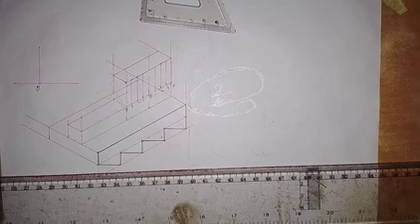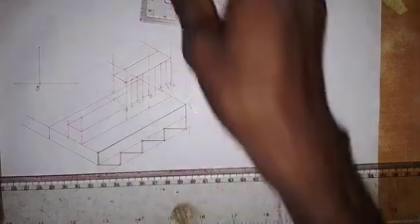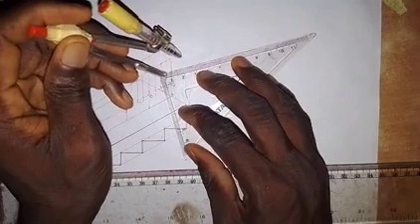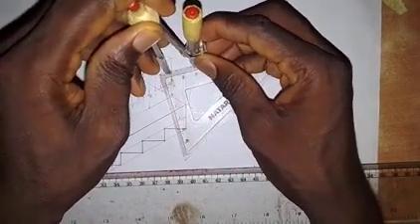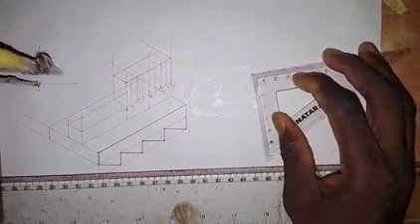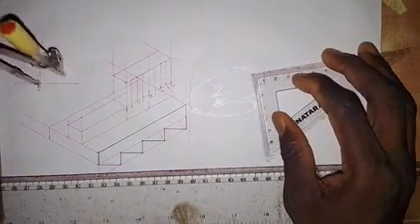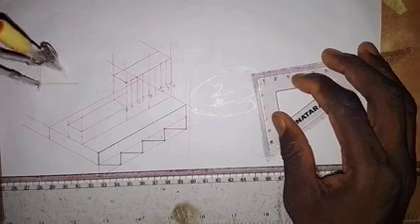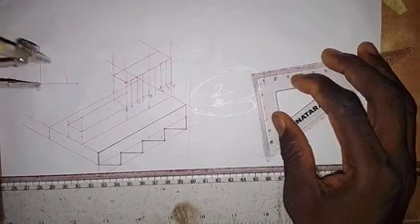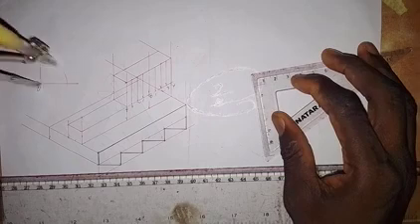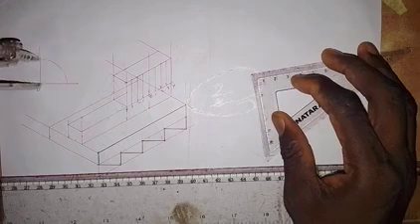Okay, so having done that, I will take a measurement of 20 millimeters. So this is 20 millimeters here. I'm going to draw a semicircle from here. Alright, so this is the semicircle.